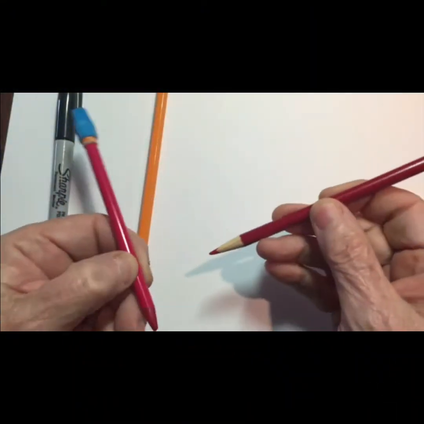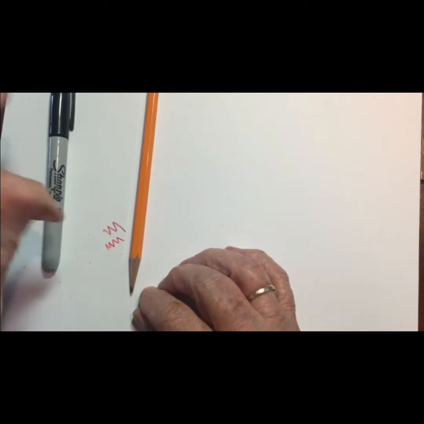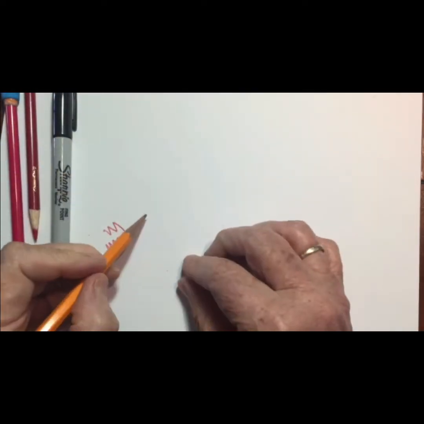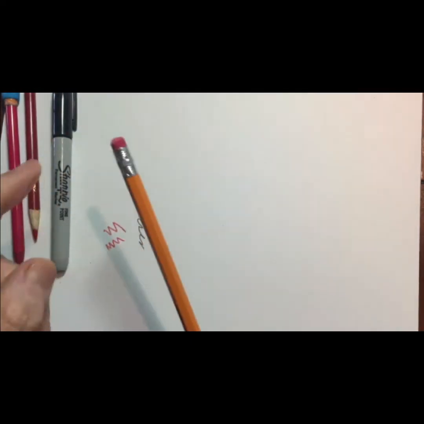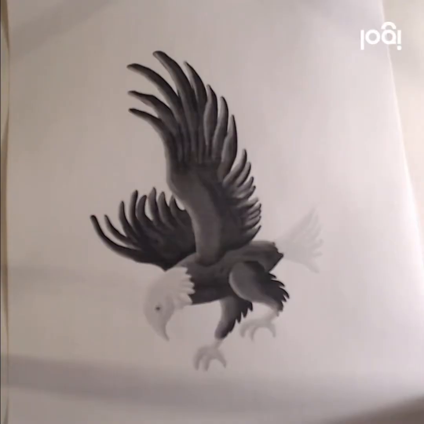So I hope you enjoy today's drawing. Here are the supplies you'll need to do this sketch. Just a plain piece of paper and a red pencil and then a regular black pencil. You can use a magic marker if you'd like, but you don't necessarily have to.